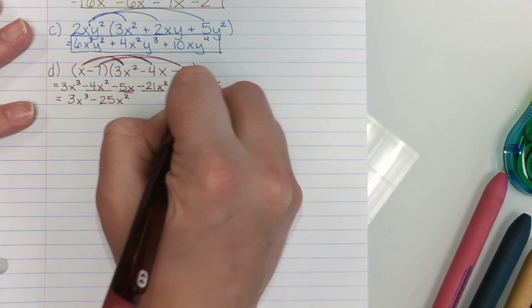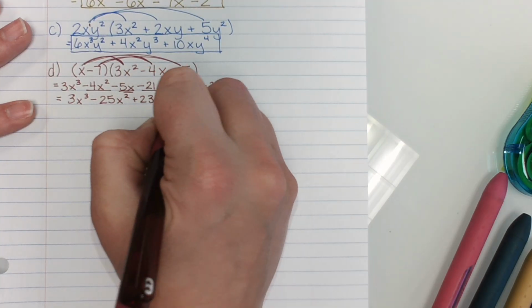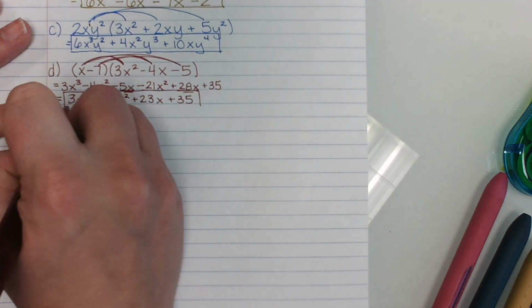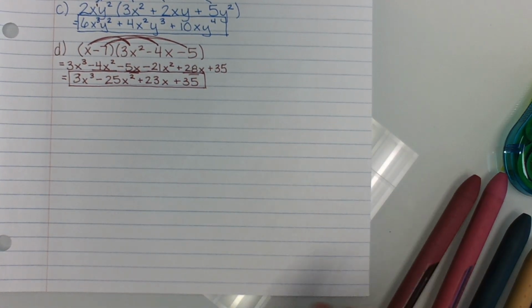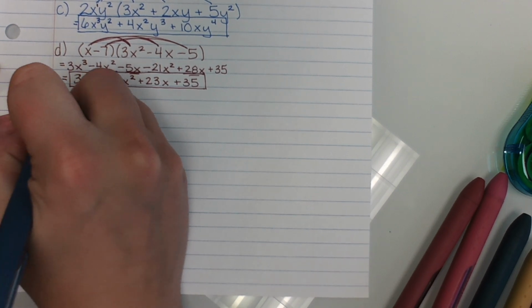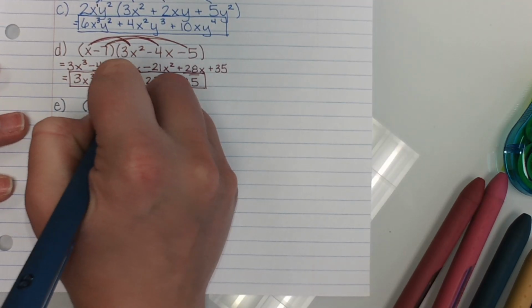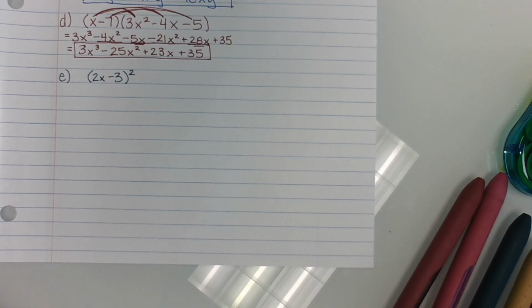Negative 5x and a positive 28x is positive 23x plus 35. The last 3, including this one, are where people have the biggest issues.